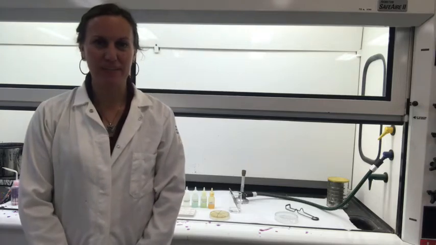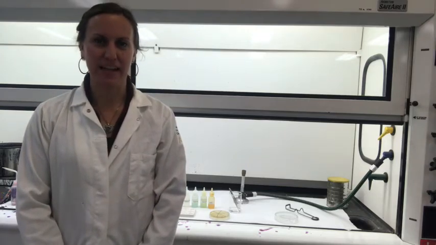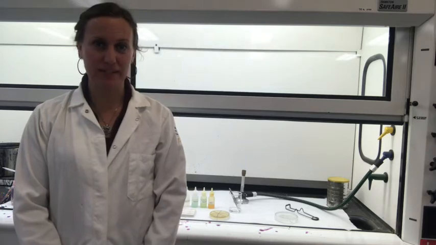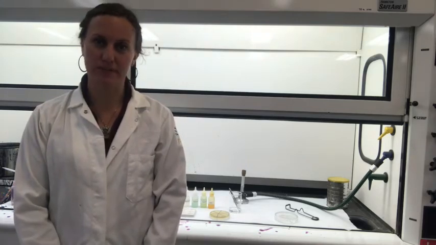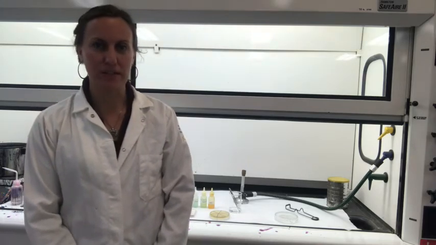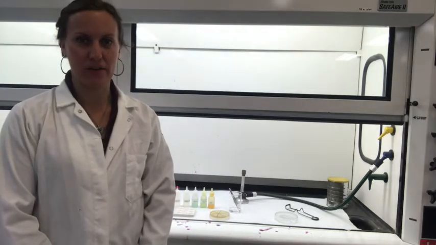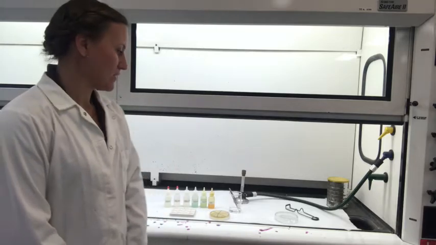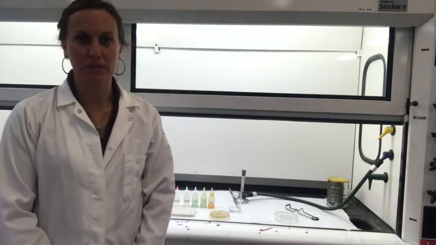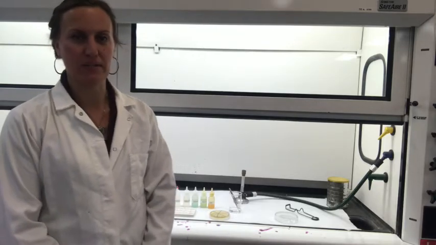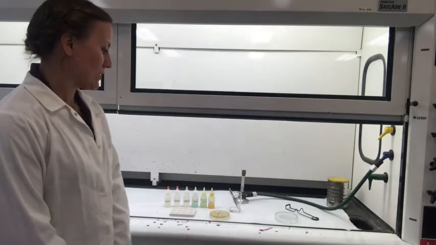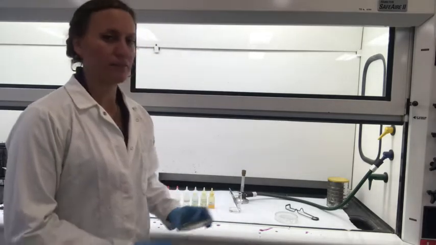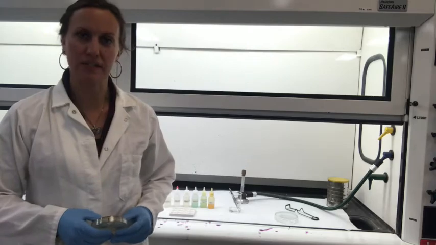So here's a demo for the disinfectants lab. For this lab, we are evaluating the impact of various disinfectants on the growth of different types of organisms. We usually evaluate gram-positive bacteria, Micrococcus luteus, Bacillus subtilis or Bacillus cereus, and also gram-negative bacteria, E. coli, and others, perhaps Serratia.